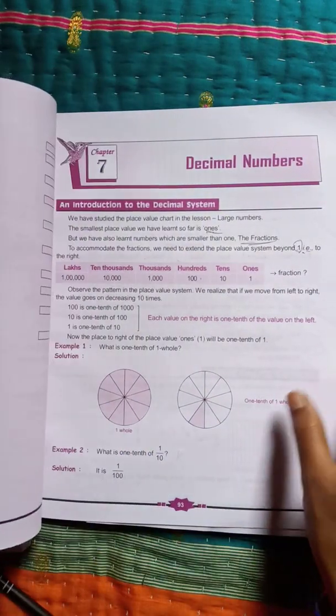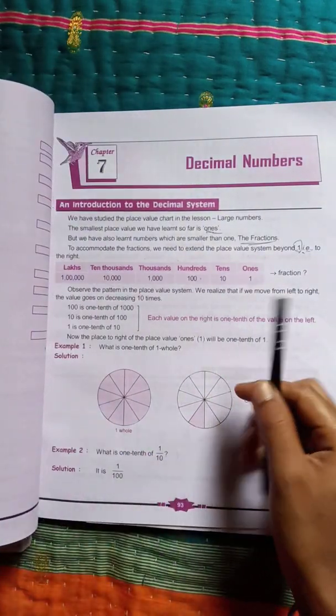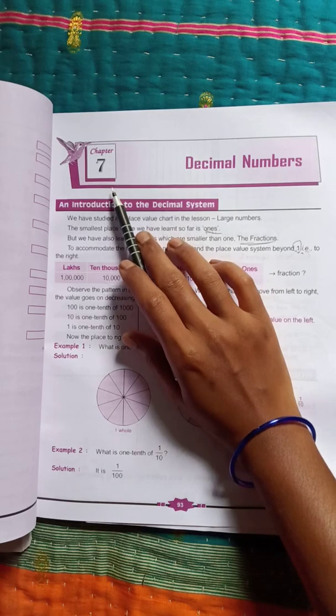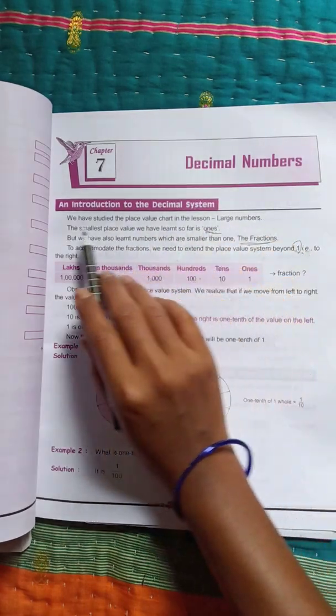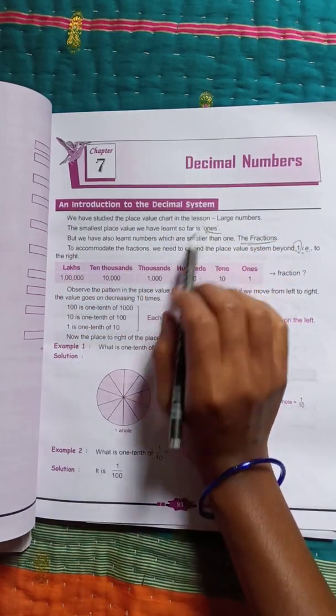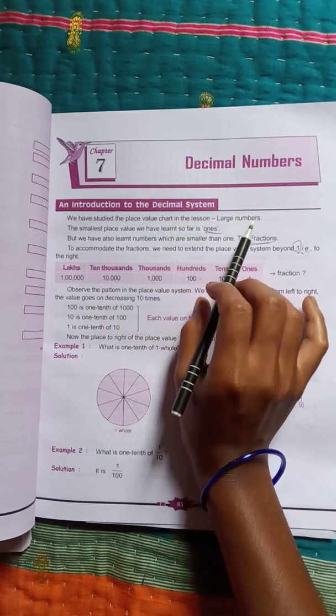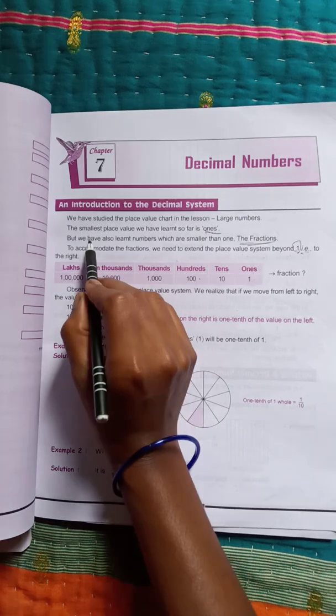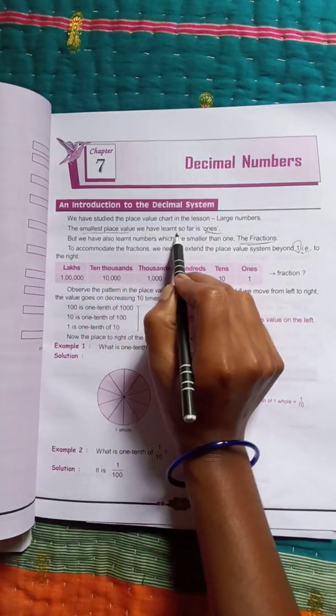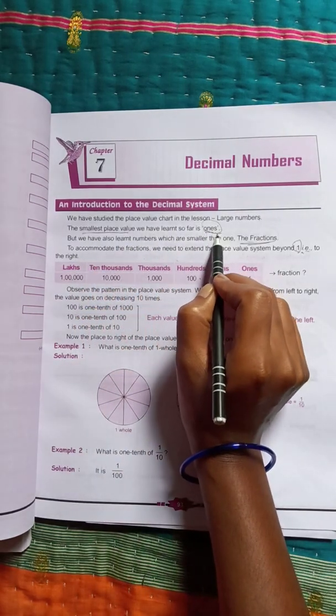Open your book, page number 93. Today we will start a new chapter, chapter 7, decimal numbers. An introduction to the decimal system. We have studied the place value chart in the lesson large numbers. The smallest place value we have learned so far is ones.